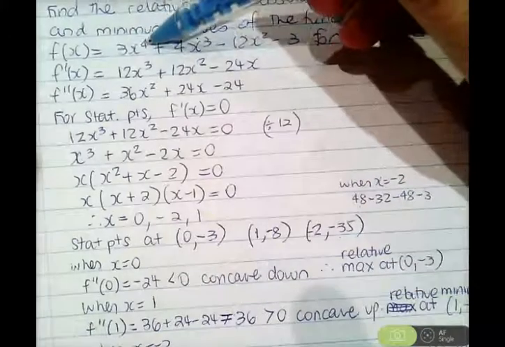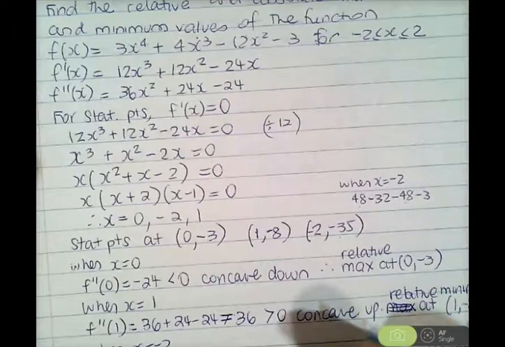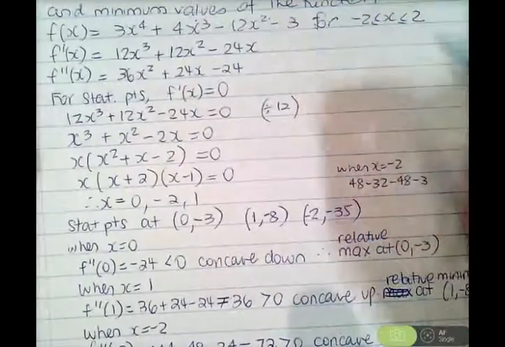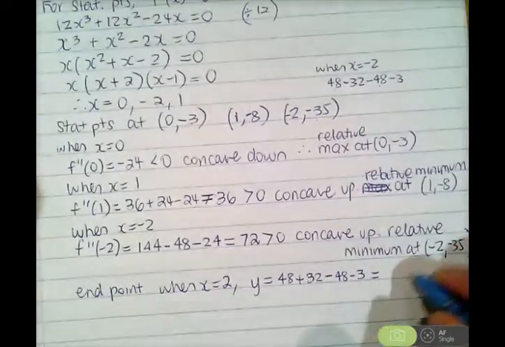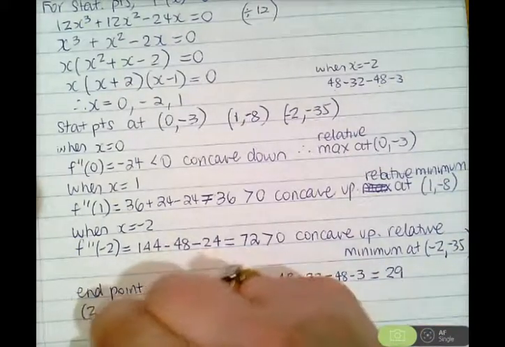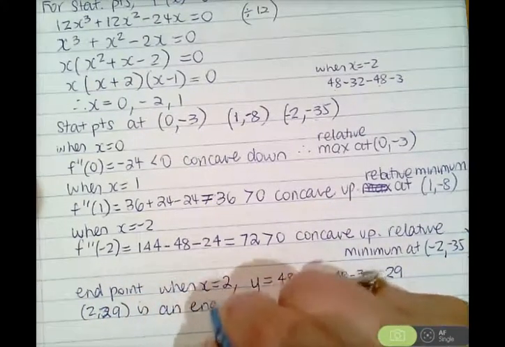So looking at the original function, when x is 2, y is 3 times 16, which is 48, plus 4 times 8, which is 32, minus 12 times 4, which is 48 again, and then minus 3. So when x is 2, the other end point is 32 minus 3, which is 29. So 29 is an end point.